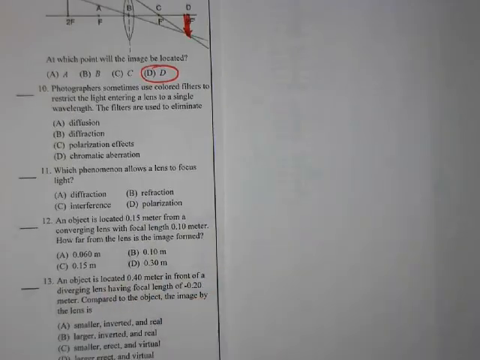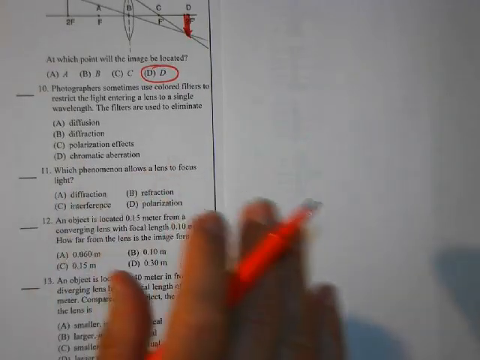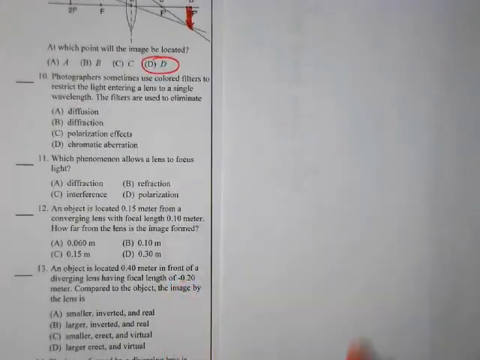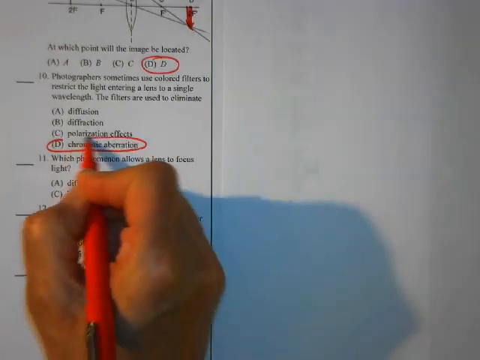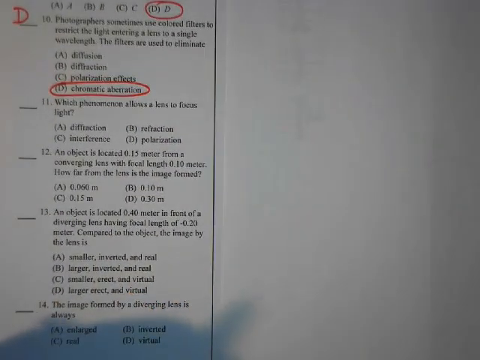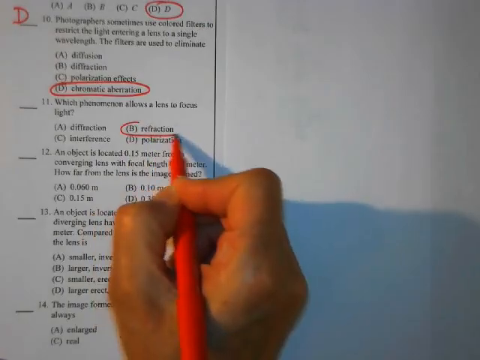All right, photographers sometimes use colored filters to restrict the light entering a lens to a single wavelength. The filters are used to eliminate. So again, here, it's something called chromatic aberration, D. Number 11, which phenomena allows a lens to focus light? And that is refraction.